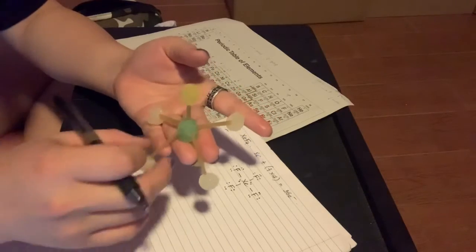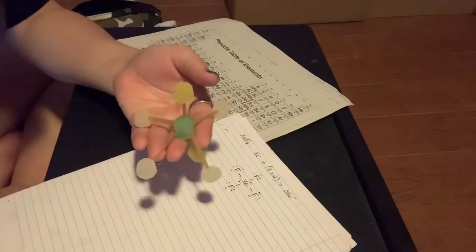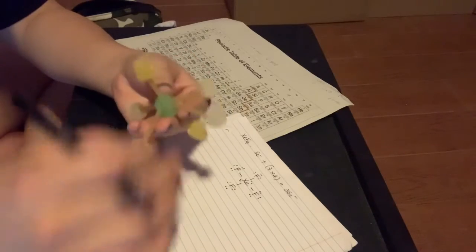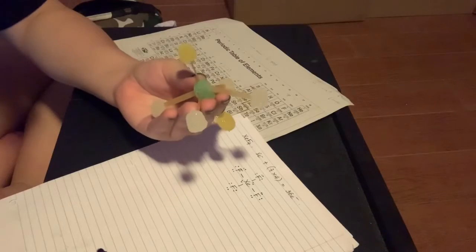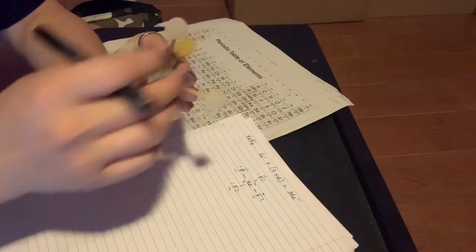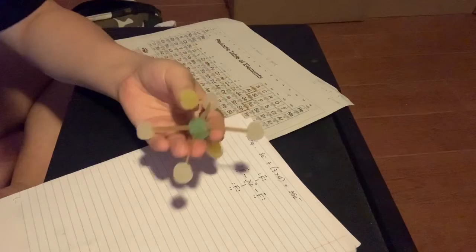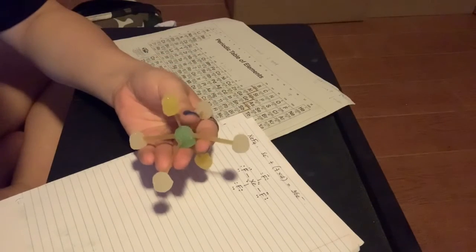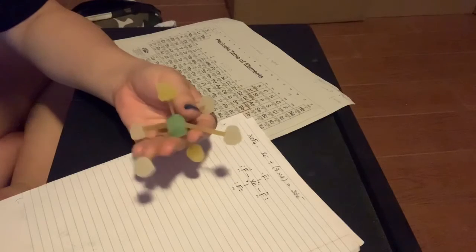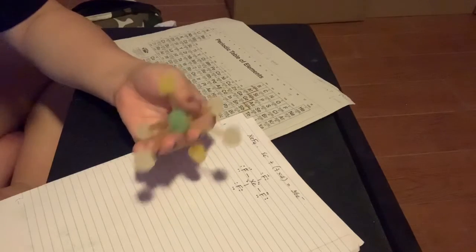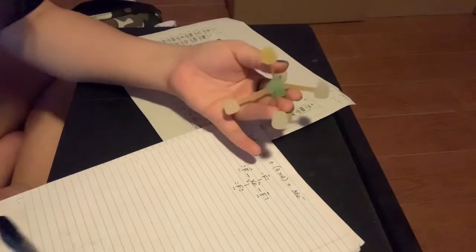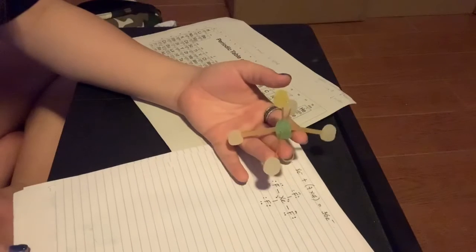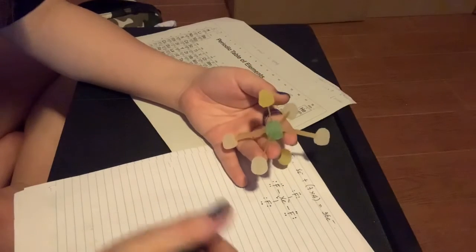The angle between the adjacent atoms is 90 degrees, and the angle between the 2 lone pairs is 180 degrees. And the central atom hybridization is sp3d2. Okay, so now I'm going to redraw the Lewis dot structure in 3D version to see how it looks.